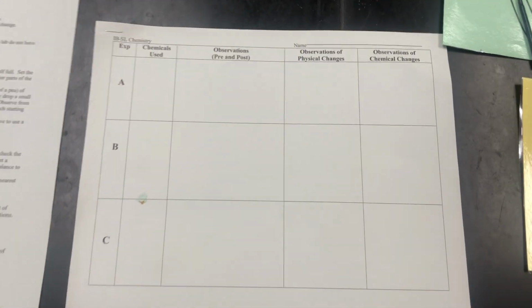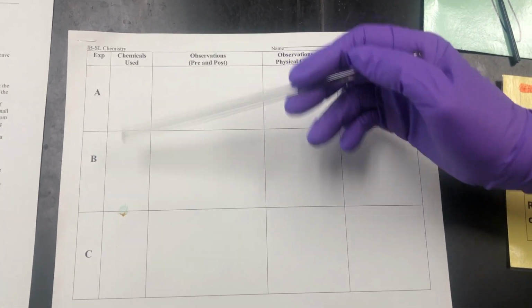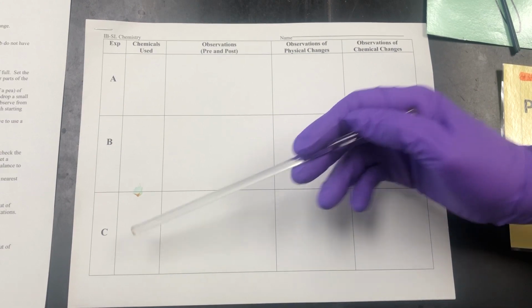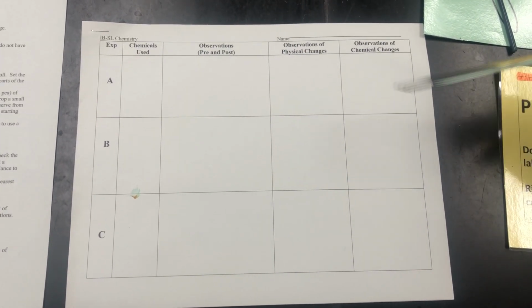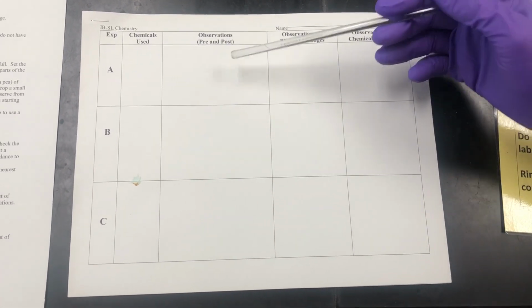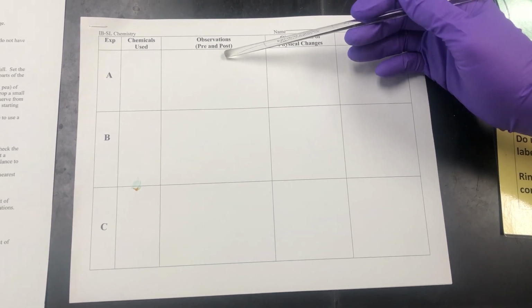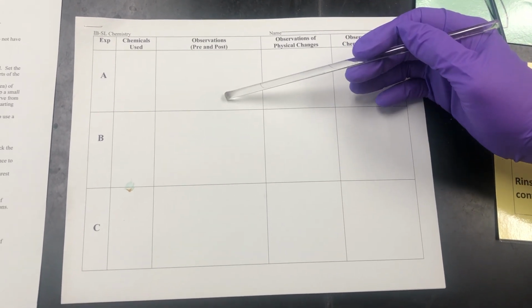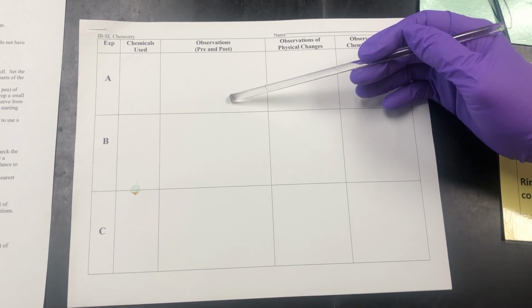I want you to notice that as we do these processes, in the first column you're going to write down what chemicals we used, either the formulas or the names. In the second column you're going to draw a line, tell me what everything looked like before and what everything looked like after whatever process took place.